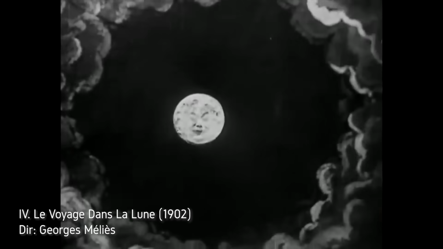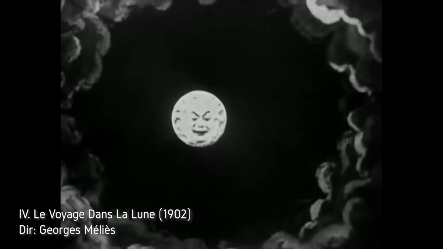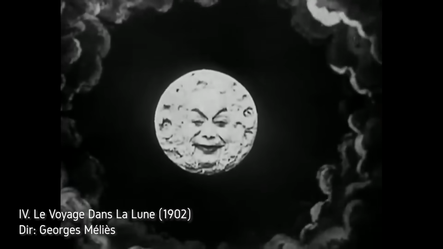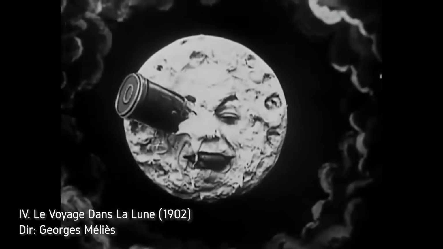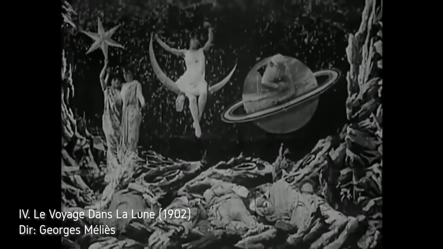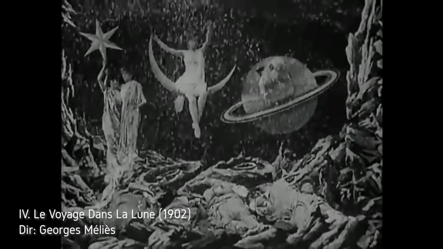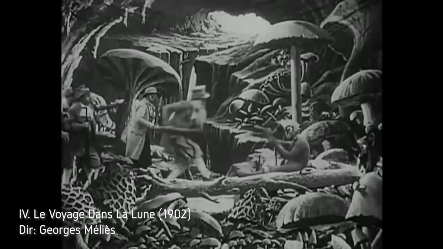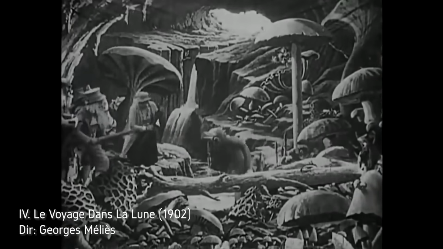Voyage dans la Lune by Georges Méliès. Perhaps one of the most famous images in all of cinema is a beaming lunar face with a rocket poked in its eye. There's an idealized notion of the magic of cinema, and I can't help but feel that this idea emerged with the work of Georges Méliès, particularly his most famous piece, Trip to the Moon.